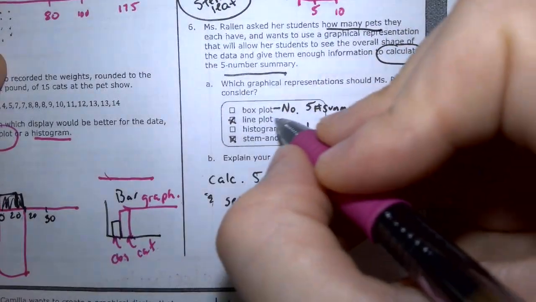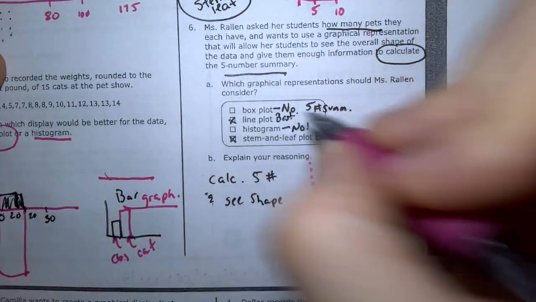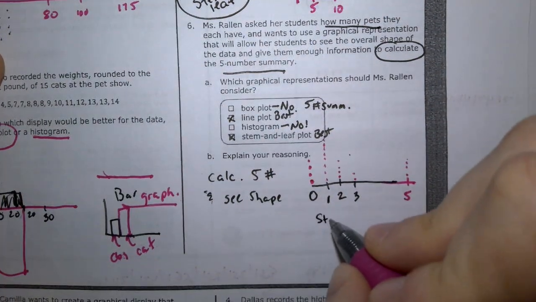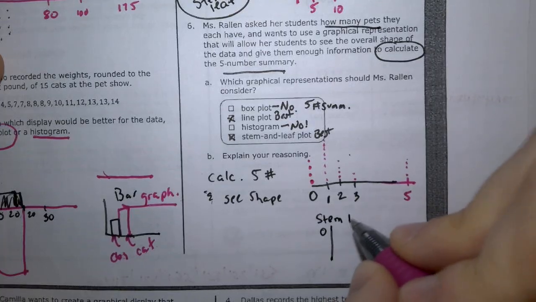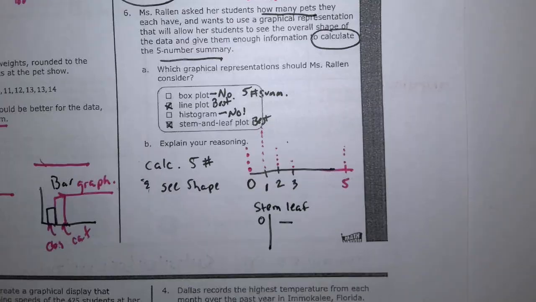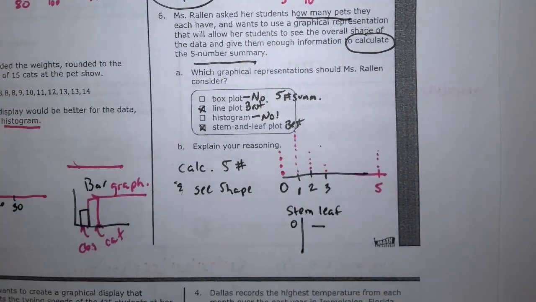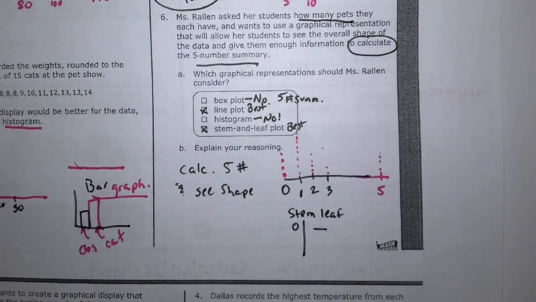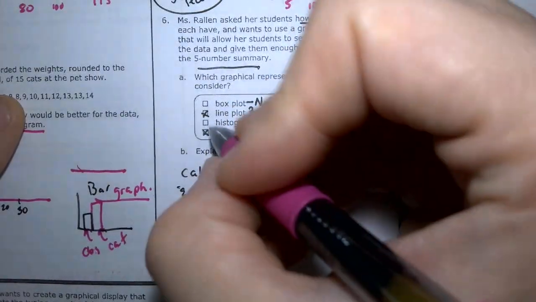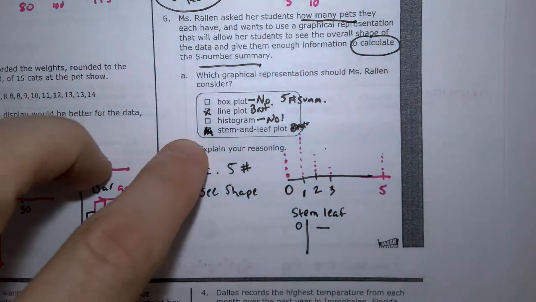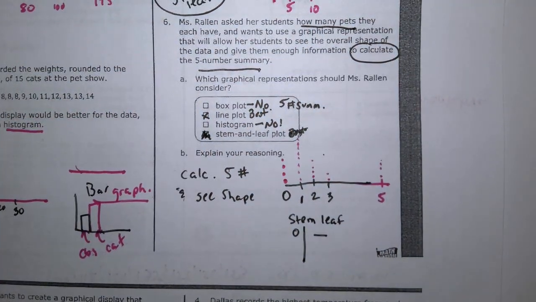And I think that the line plot would probably be best because with stem and leaf, we're not going to have a leaf. You can't have a stem of 0 and a leaf of blank because it wouldn't work. All right. So if the number is bigger than 10, stem and leaf would work better. But I don't think we're going to have enough animals to make that happen. So I'm actually going to take away stem and leaf. Stem and leaf would work if it were something bigger than 10, like how many hamburgers did you eat last year? The majority of you are going to say more than 10.